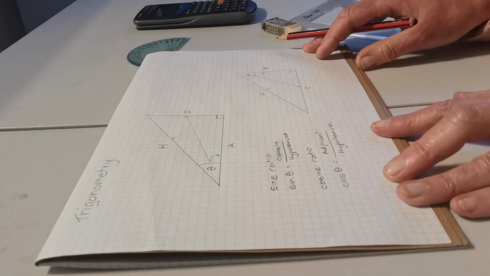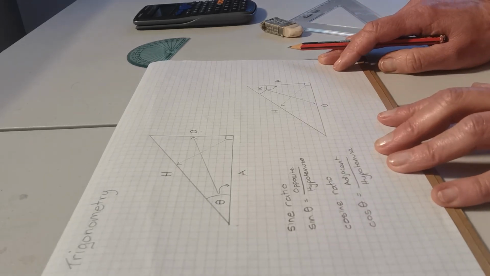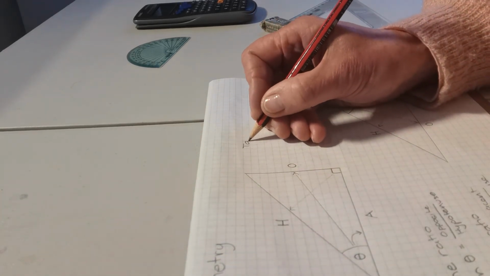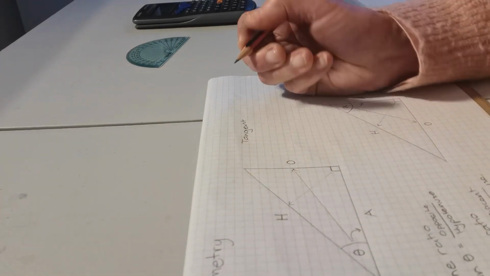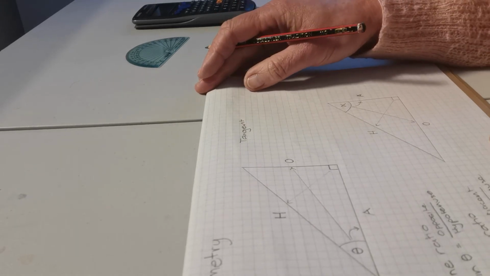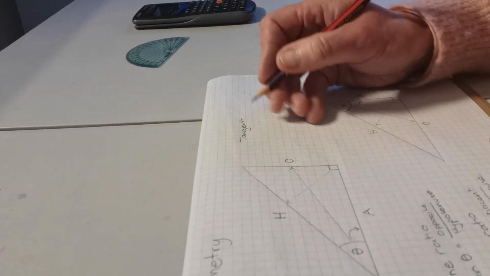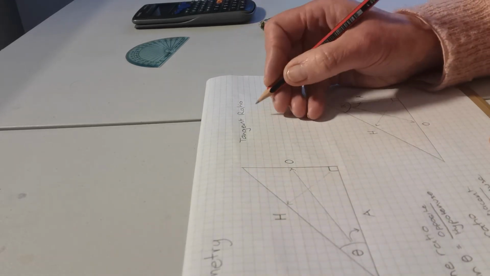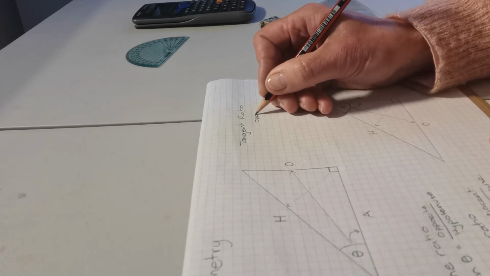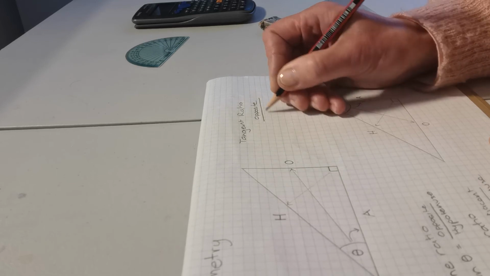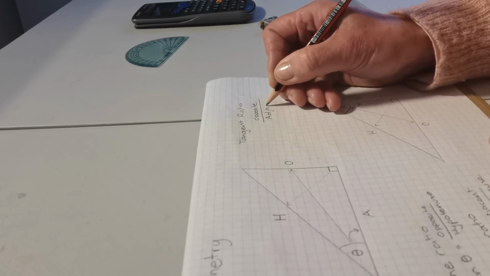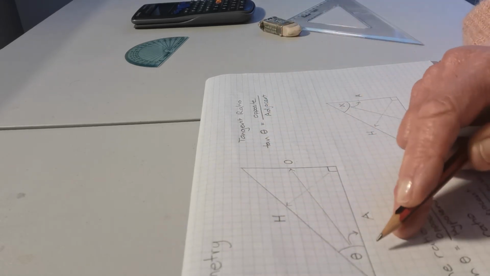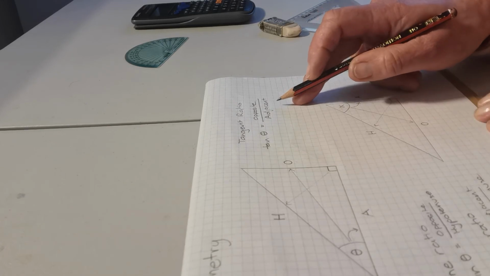The last one is the tangent ratio or the tan ratio. Let's write it up here. So the tangent ratio, you've heard of the word tangent. We've been talking about tangents in geometry, and it is related to that. So the tangent ratio is the name given to the opposite side length divided by the adjacent side length. So we call that the tan of the angle theta is opposite over adjacent.